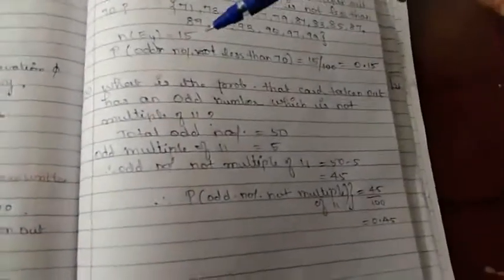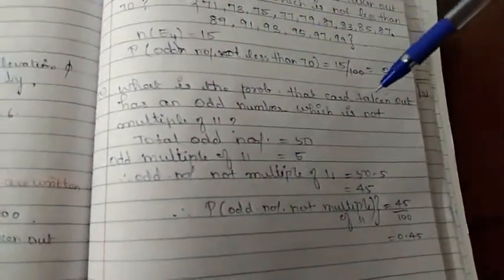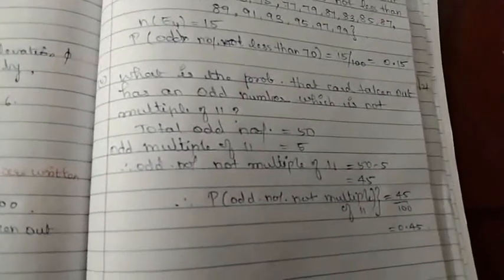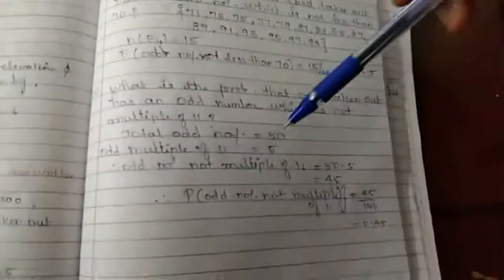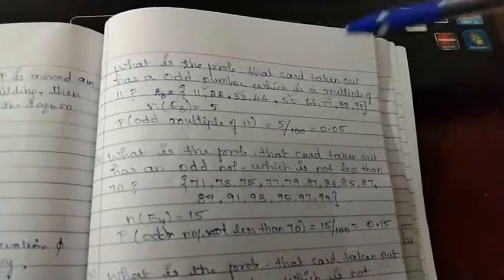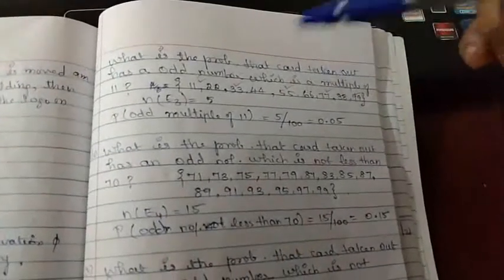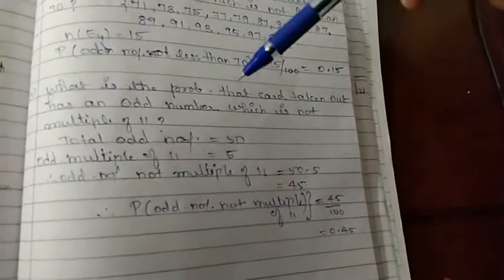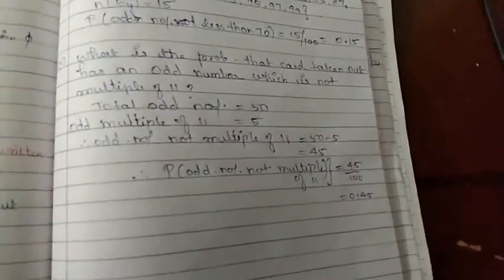Last question, what is the probability that the card taken out has an odd number which is not a multiple of 11? Understand the question properly. This question and the previous question are not complementary events. This has a different meaning. Here, an odd number which is not a multiple of 11.